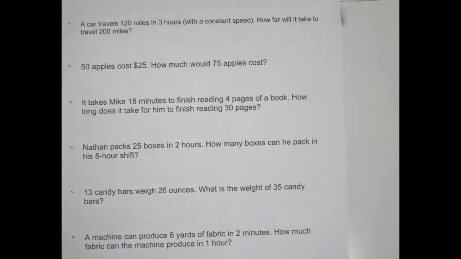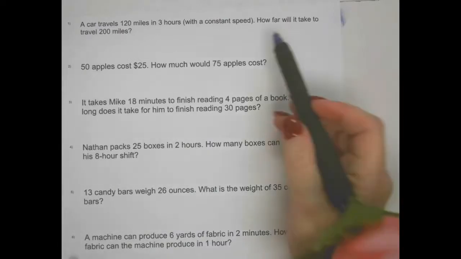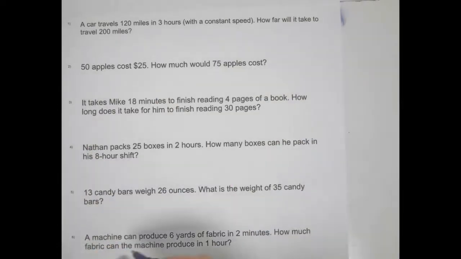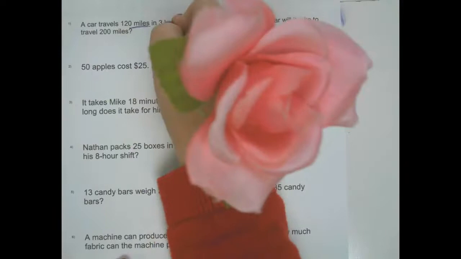A car travels 120 miles in 3 hours. That's with a constant speed, meaning he doesn't slow down or speed up. He goes the same speed. How long will it take to travel 200 miles? So the two things we're talking about are miles and hours.